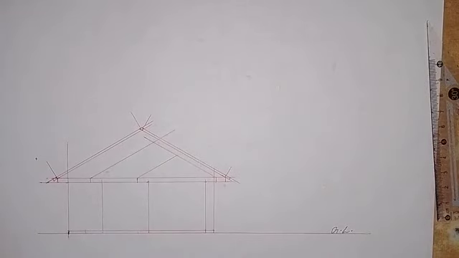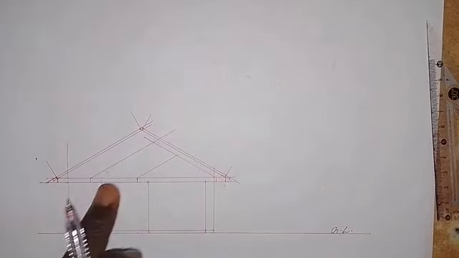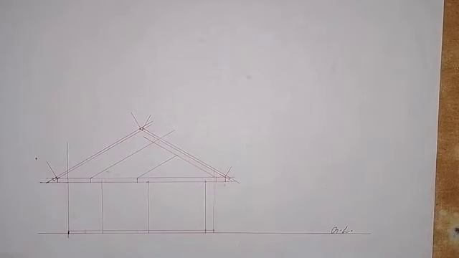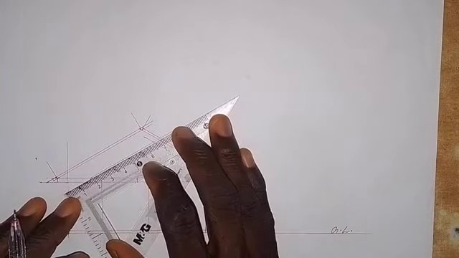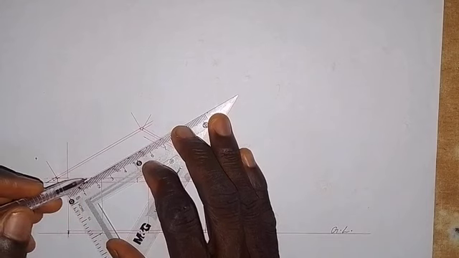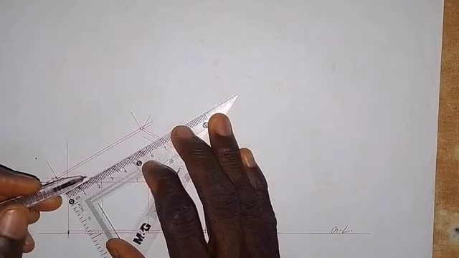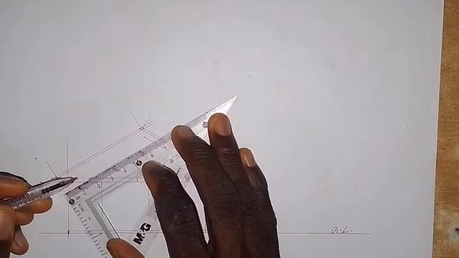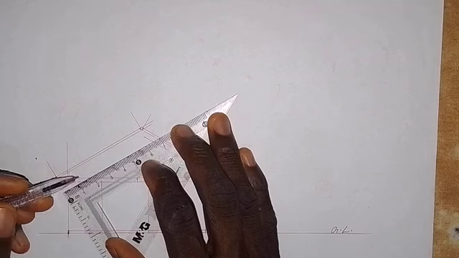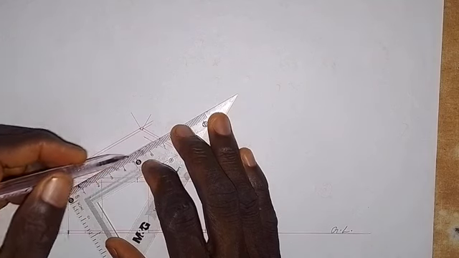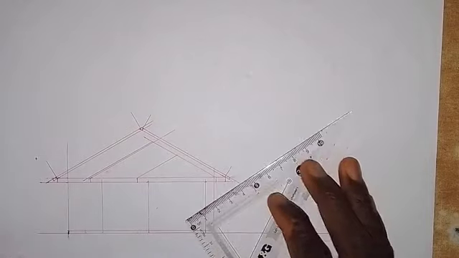All right, the other thing that we are going to put here: this roof also has its own thickness. I'll just work that out without taking any measurement, just like before, we have it to be 1 millimeter. So I just move my set square like this and draw this. Okay, so that's okay.